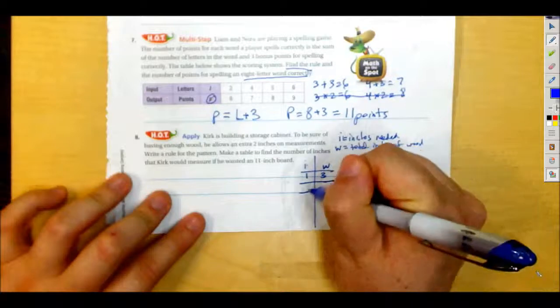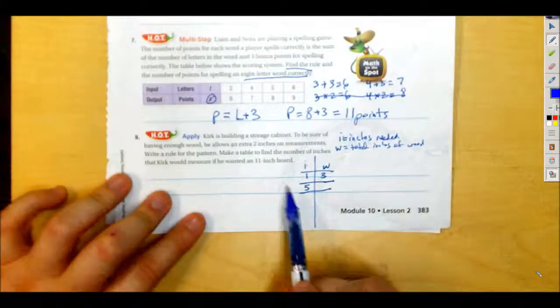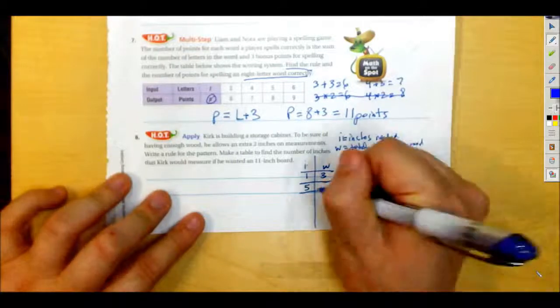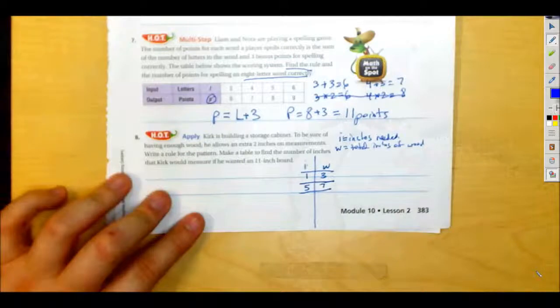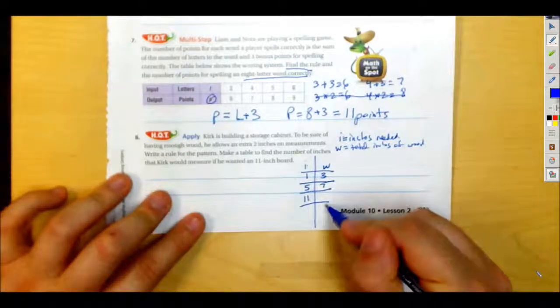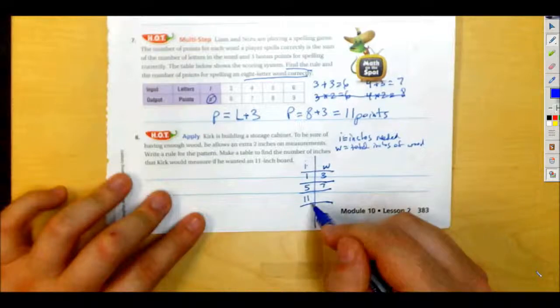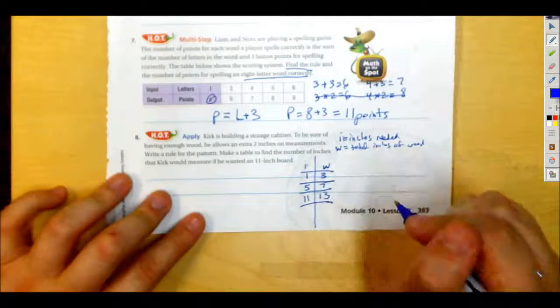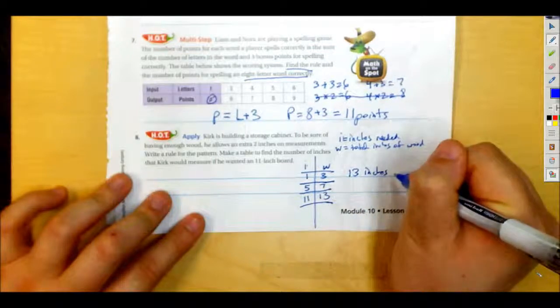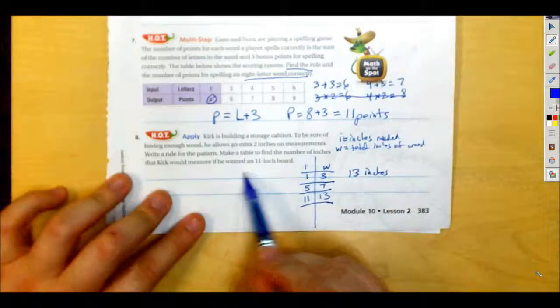And then if he needed, let's say, 5 inches, for a 5-inch board, he would measure that plus 2, which would be 7. So for 11, 2 more than that would be 13. So he'd need 13 inches of wood total for an 11-inch board.